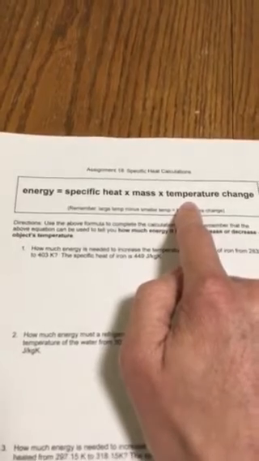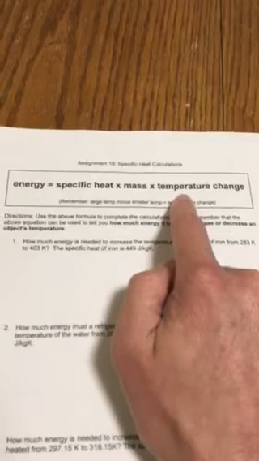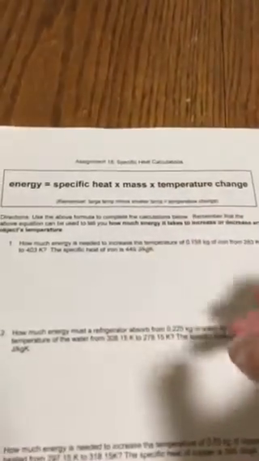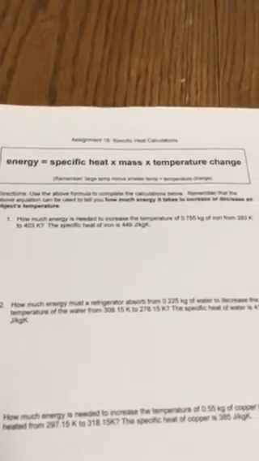Whether the temperature went up or down, you take the difference and you have a temperature change. So this whole equation will allow you to determine how much energy is put into a system or how much energy is taken away in order to heat up or cool something down. We're talking about heat energy.